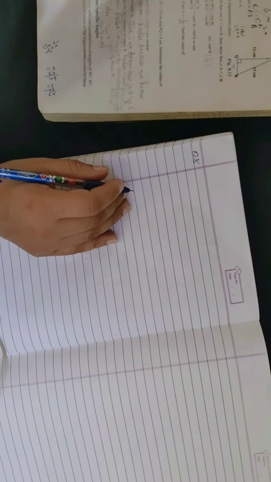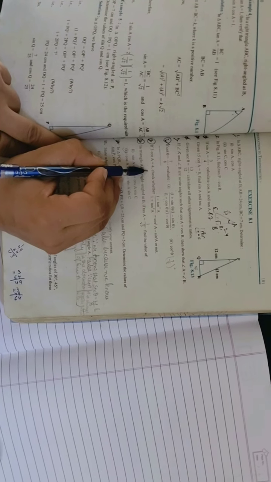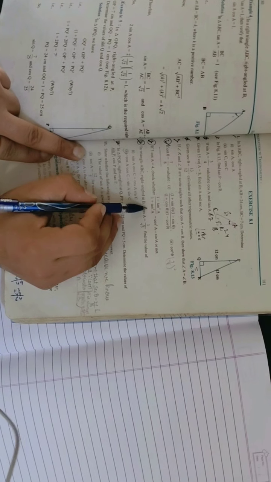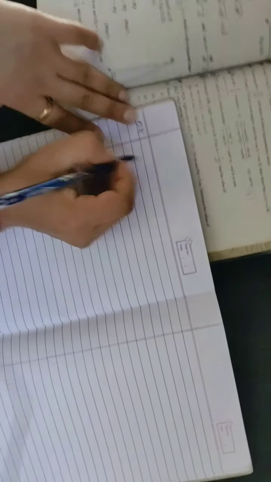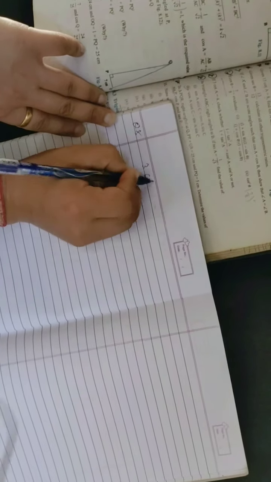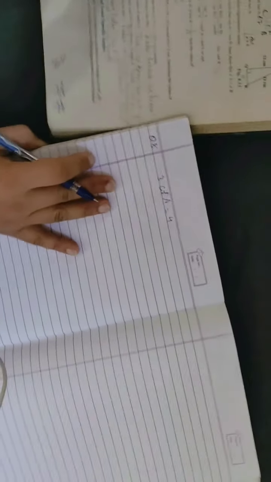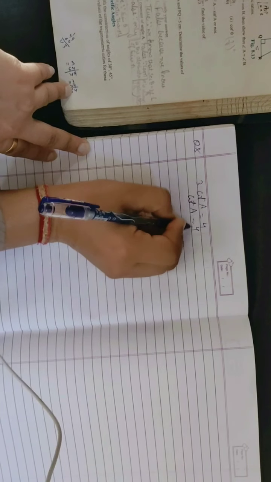Question number 8 is, if 3 cot A is 4, check whether 1 minus tan square A upon 1 plus tan square A equals cos square A minus sin square A or not. So we have to check. So given to us is 3 cot A, that is 4. 3 cot A is 4 means cot A is equals to 4 by 3.